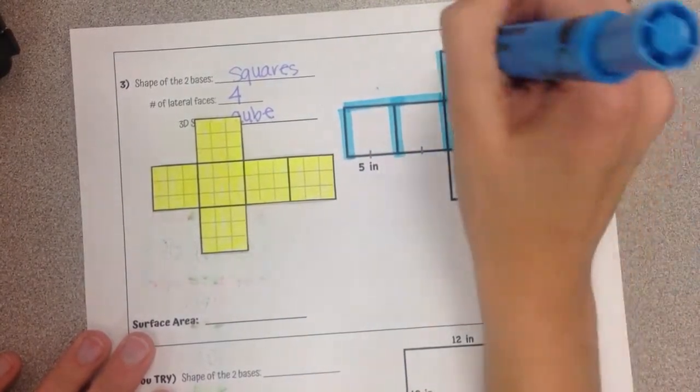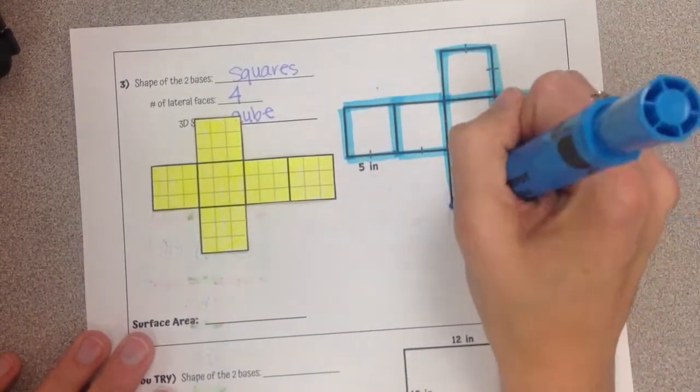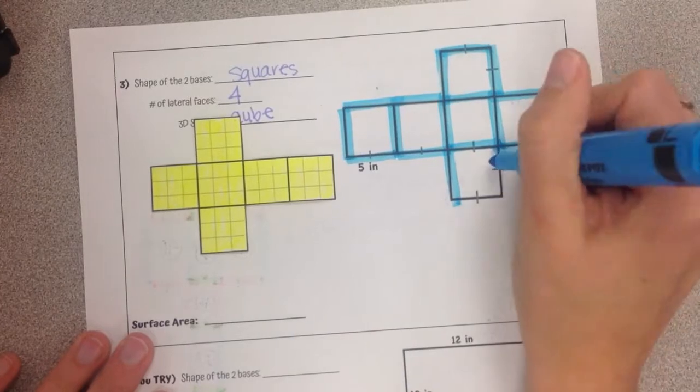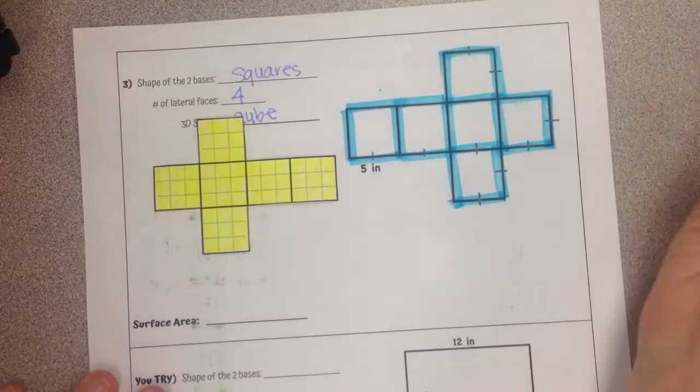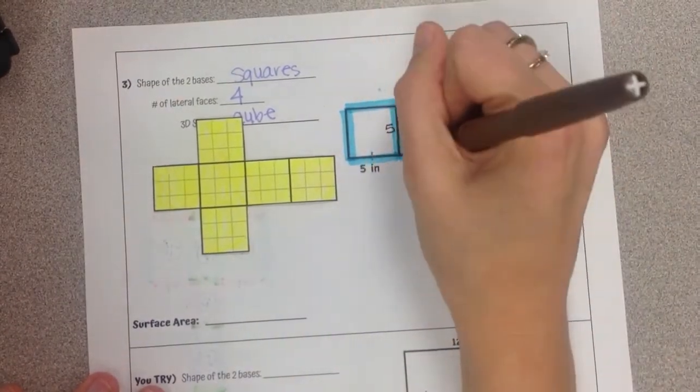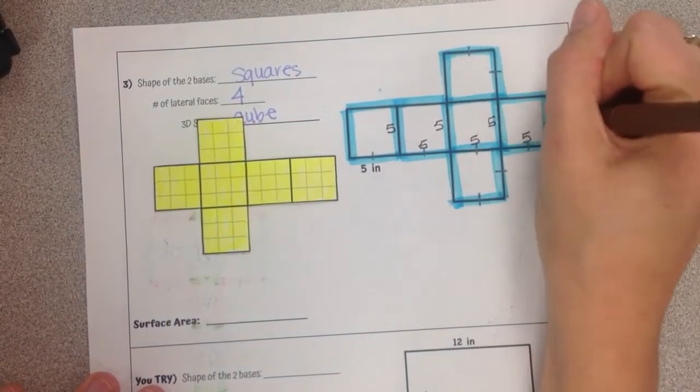I'm highlighting every single side length with the same color to reiterate that all sides in this are congruent. And then I'm going to label them. Maybe you don't need to label every single one, but I'm going to label the base and height. Base and height. Base and height.